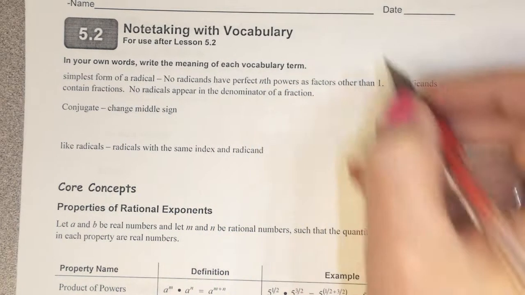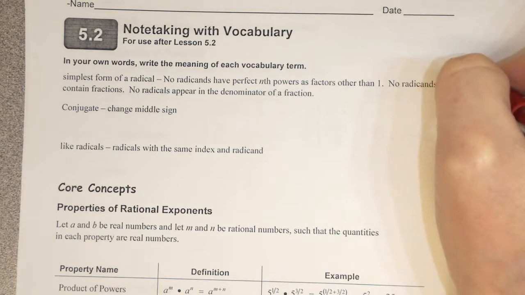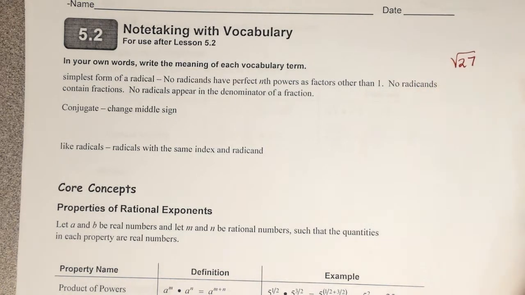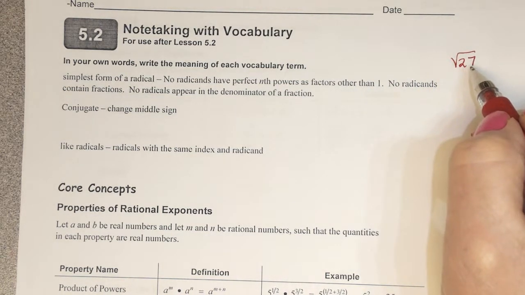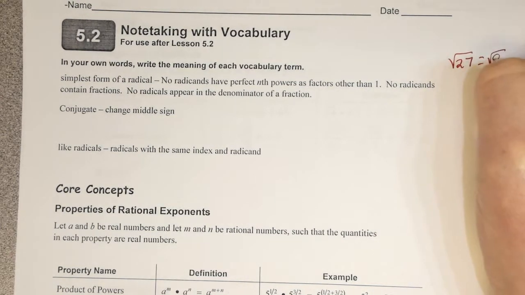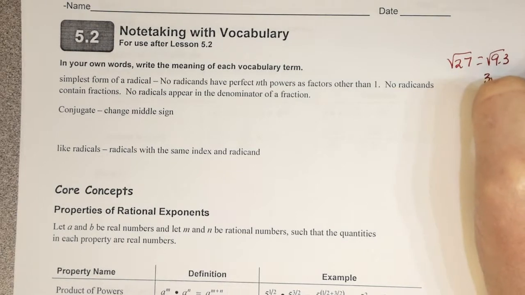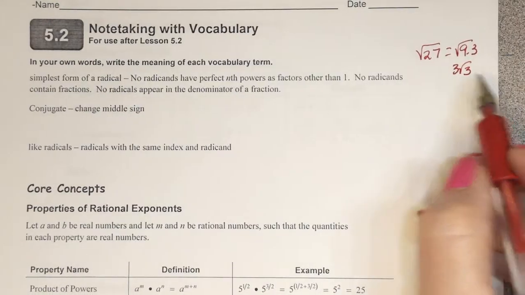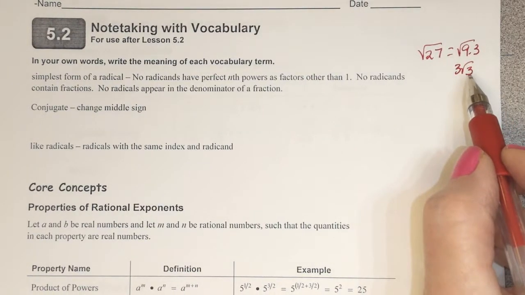All right, so if we're thinking of doing the square root of 27, the factors of 27 would be 9 and 3. Well, 9 is a perfect square, so I cannot leave it like this and consider it simplified. I would just have to think of this as 9 times 3 and then 3 radical 3. Now I have it simplified because the factors of 3 are 3 and 1, and neither one of those are going to be perfect squares.